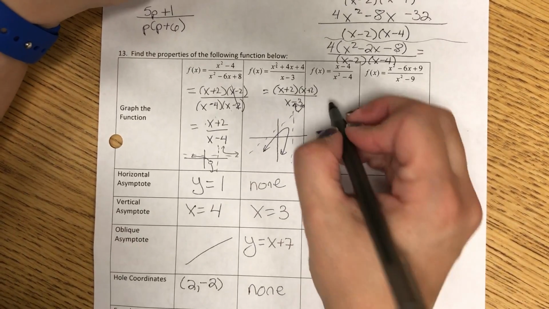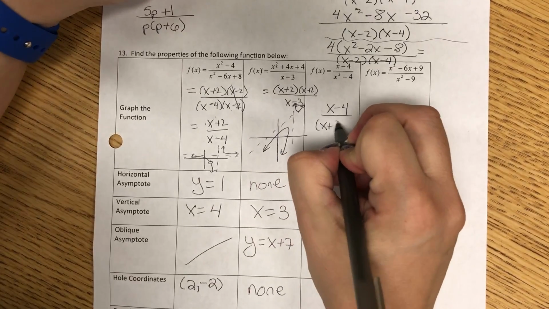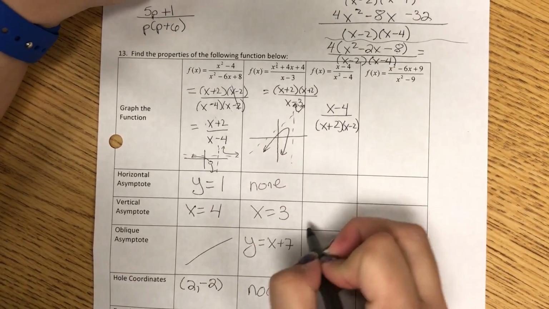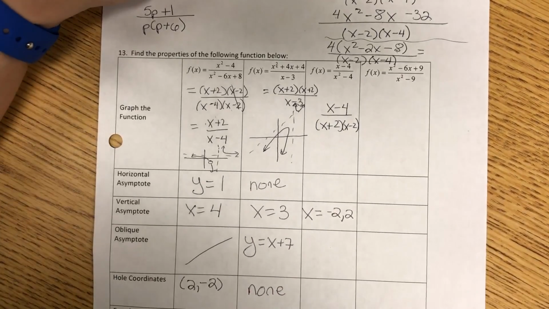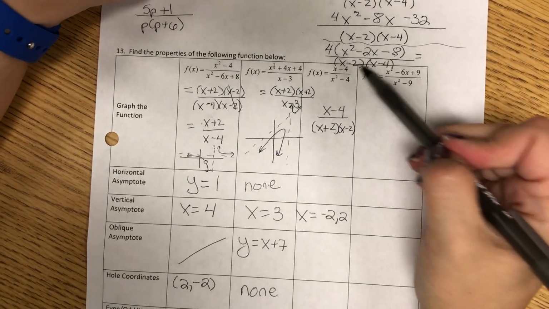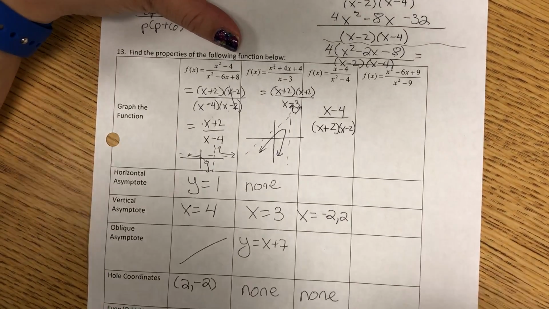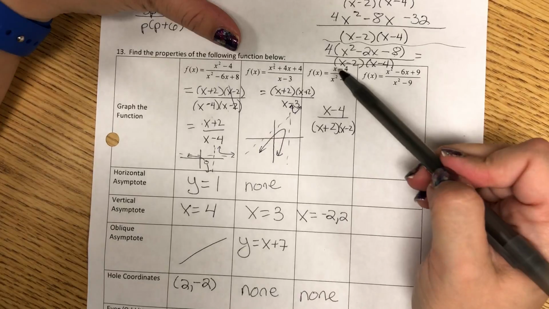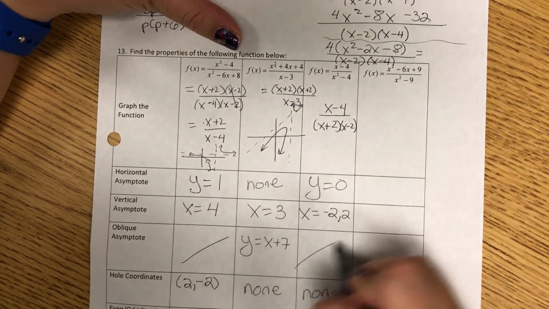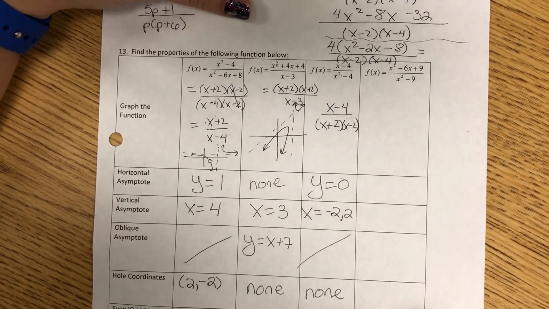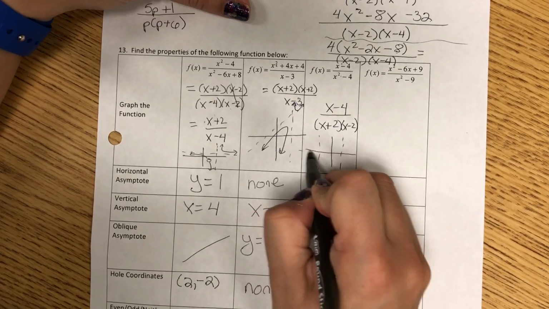For this one, the denominator factors to x plus 2, x minus 2. So my vertical asymptotes are at x equals 2 and -2. No holes. Nothing, none of the factors cancel. The degree in the numerator is smaller than the degree in the denominator, so it's y equals 0. So we got 2, -2, 0.